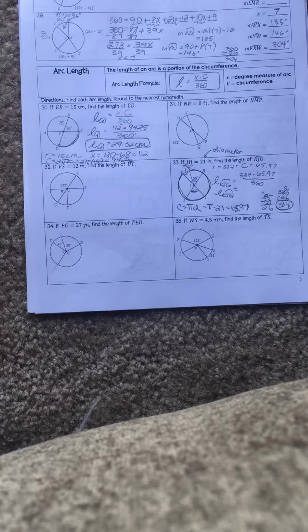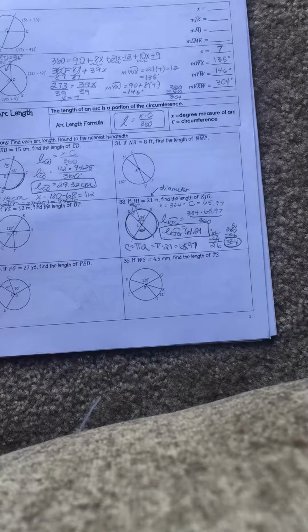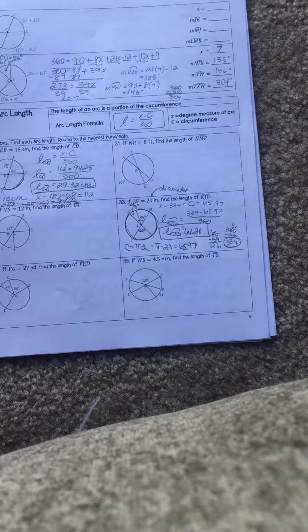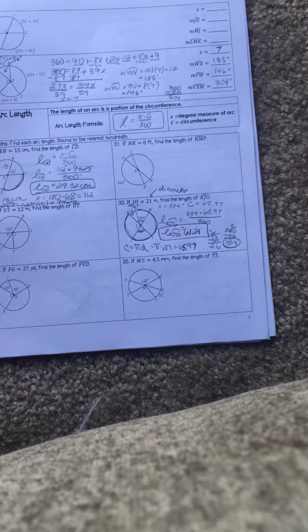It's 61.21. Sorry about that. So all you have to do is multiply those and divide by 360. So there you have it. Sorry about taking so long. But that's the gist of finding arc length. You have to find the degree of the arc and the circumference, and plug them into the formula.